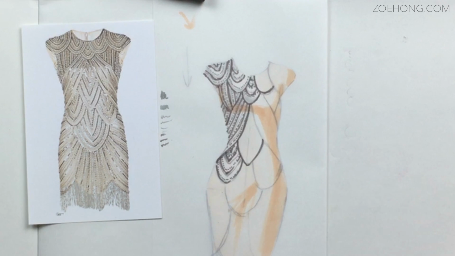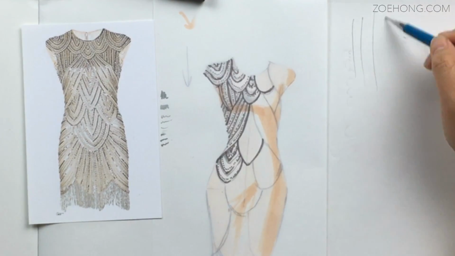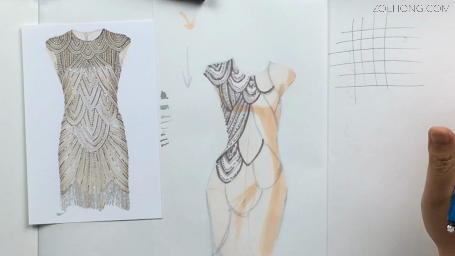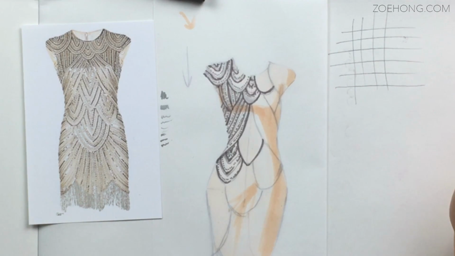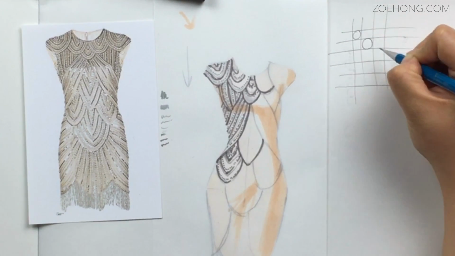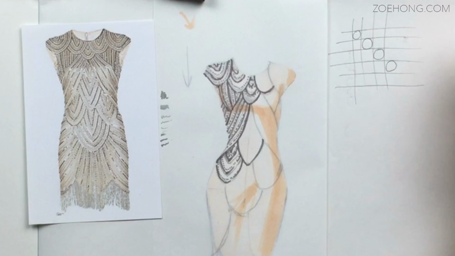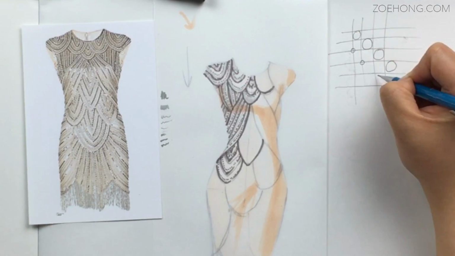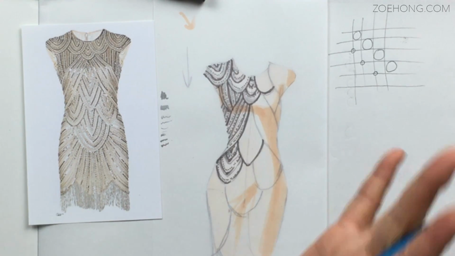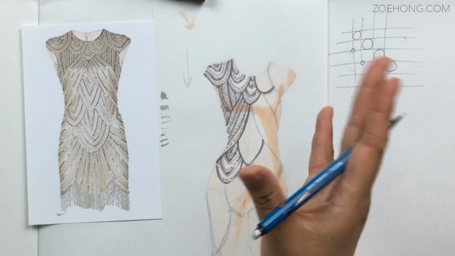You're going to go into a vector-based program and you're going to have a grid. And you're going to create stamps of these beads and you're going to precisely put in each bead where it belongs and map it out in a perfect grid for your beader. Or you're going to have someone do that.